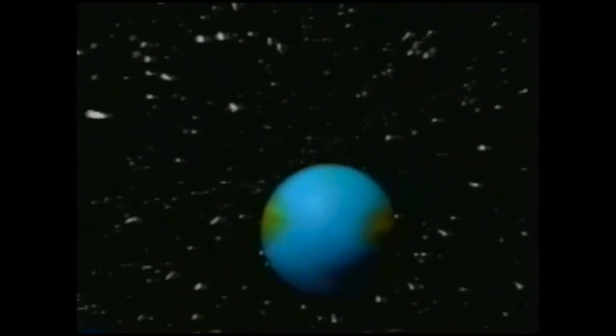The Big Bang, a colossal explosion of energy 15 billion years ago. The birth of all matter, the galaxies, the stars, the Earth. All forms of life had their beginnings in this burst of energy.